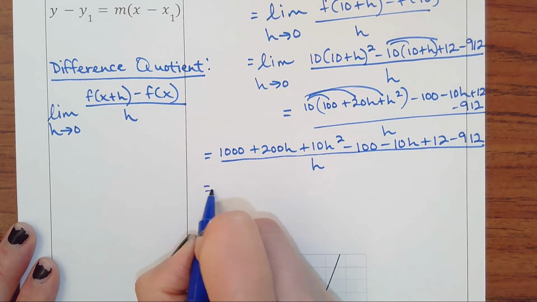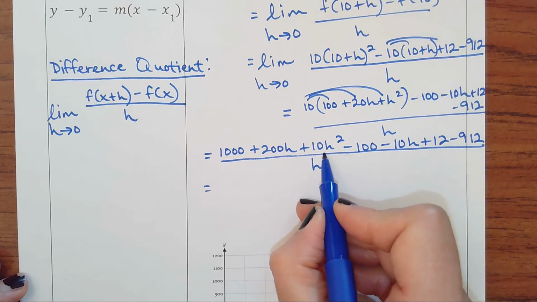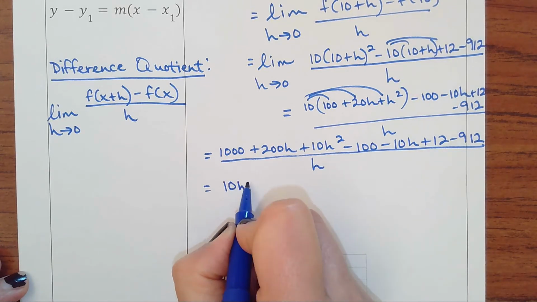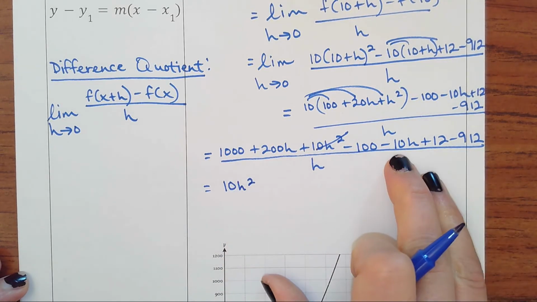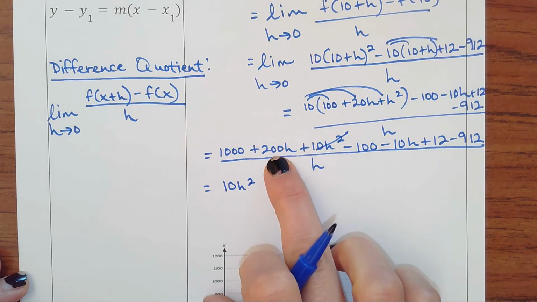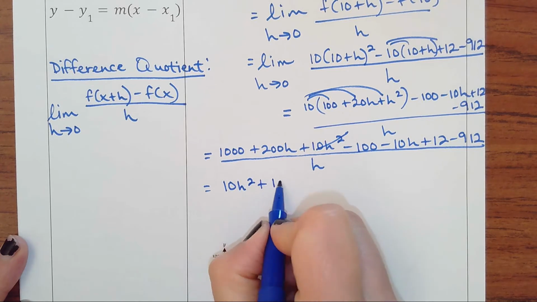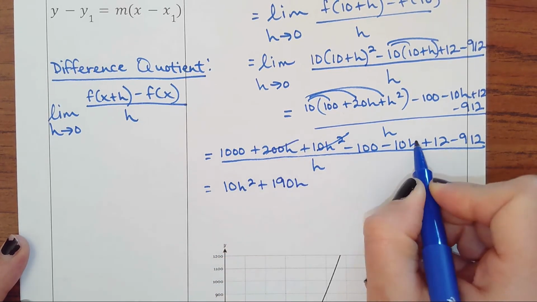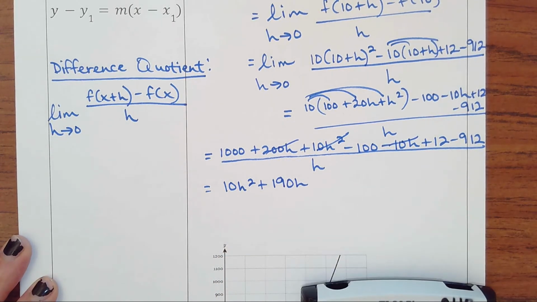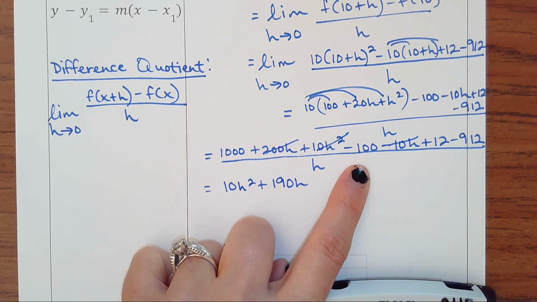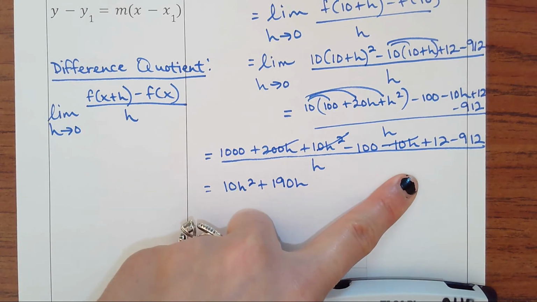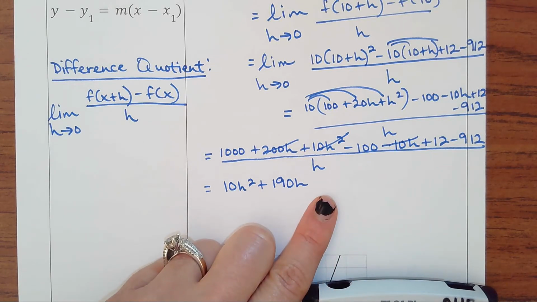All right, so let's see what's happening. We've got our 10h squared. We've got 200h minus 10h, which would be 190h. And then we've got 1,000 minus 100 plus 12 minus 912.